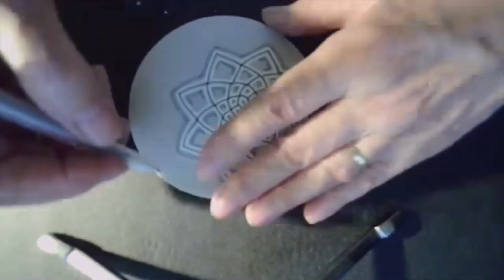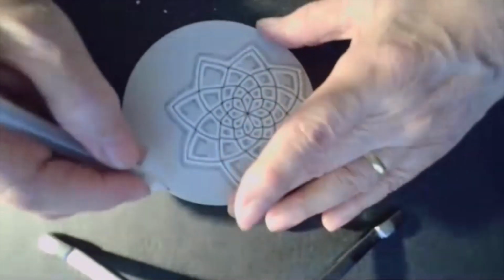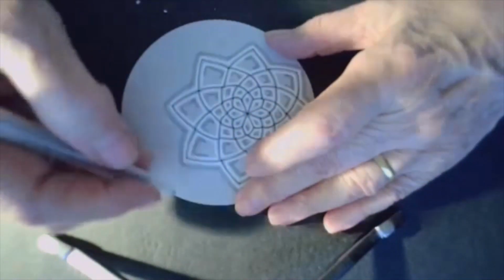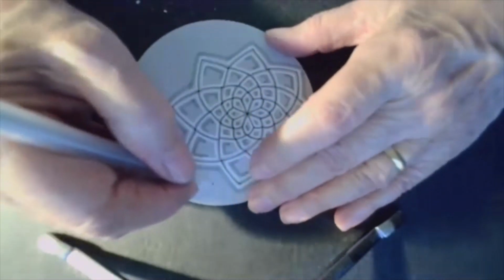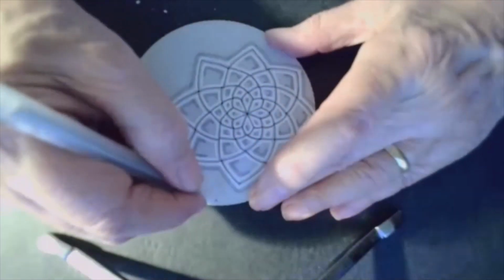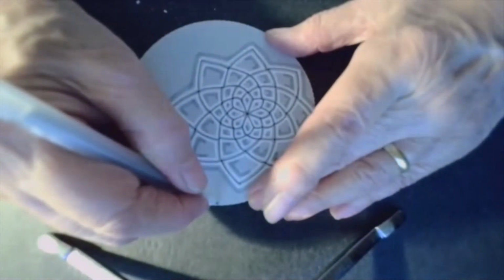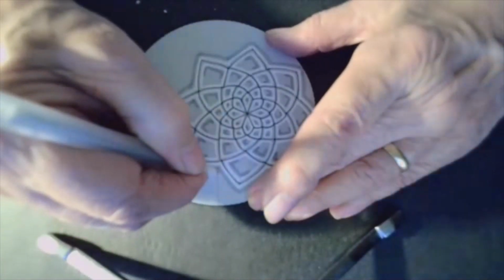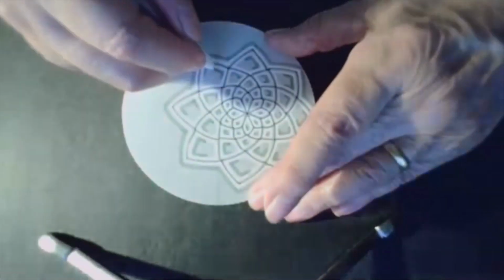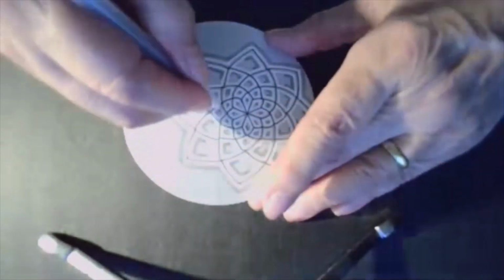Oops. And then off and on again. You know what? It's because I moved the camera. That's what it is. Let's see if I do it again. There we go. Thank you for that.